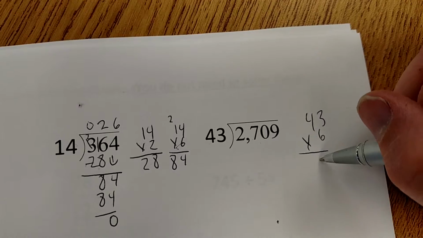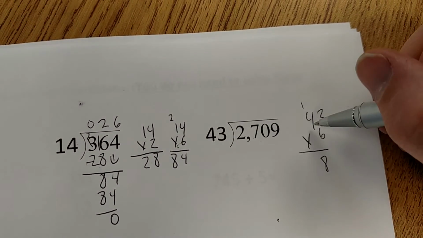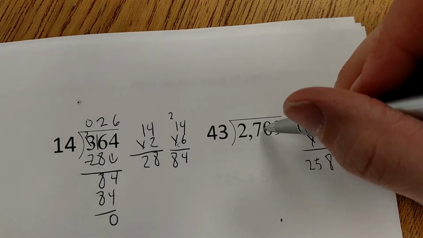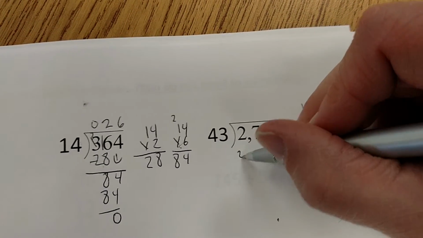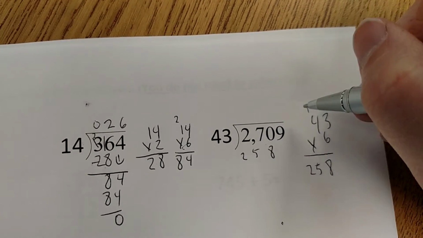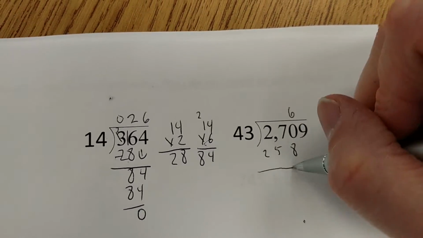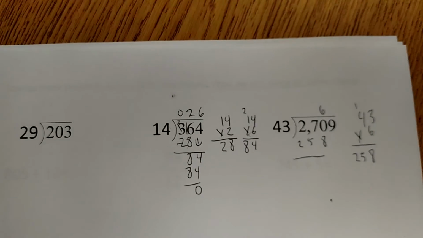So 43 times 6, 18. 6 times 4 is 24, plus 1 is 25. I got 258. Hey, that's pretty close to 270. That's probably the best one I could have used there. And I put the 6 right above the last digit I used. And I'll subtract, and then do the whole thing over again.